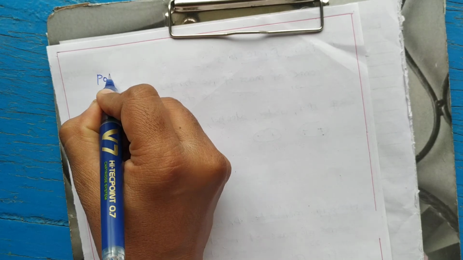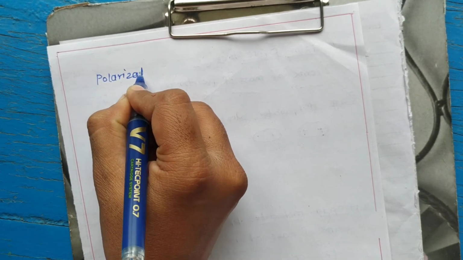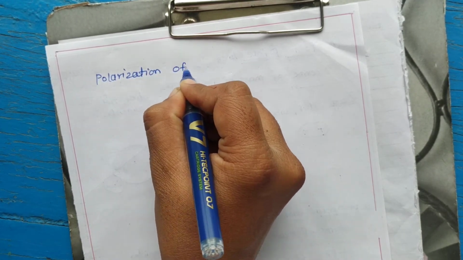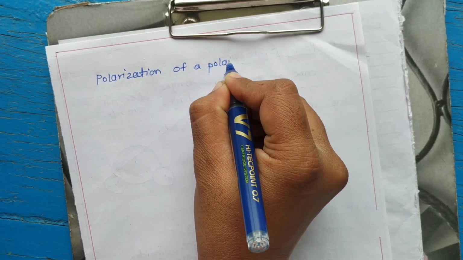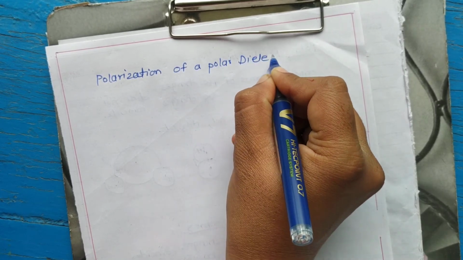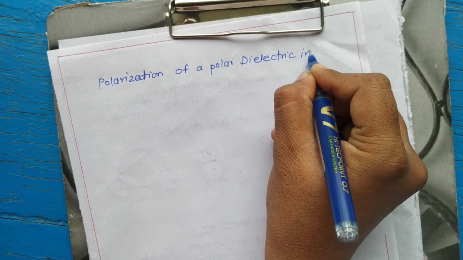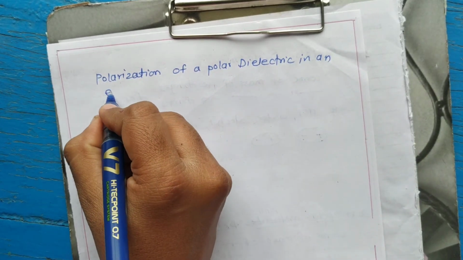Next point is polarization of a polar dielectric in an external electric field.